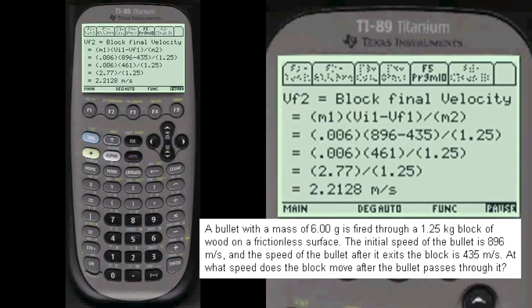And here's the answer. Here's the formula. Notice I always give you clear choices of what we're talking about. Notice M1 is not just by itself. It has parentheses around it. VI1 is the initial velocity of mass 1, and VF1 is the final velocity of mass 1. Notice that initial velocity has been more recent. I like to use it.